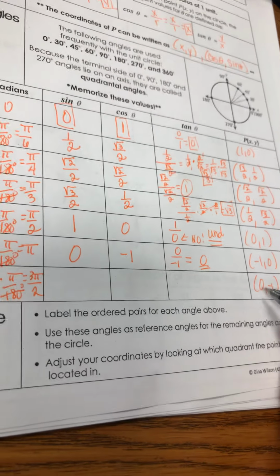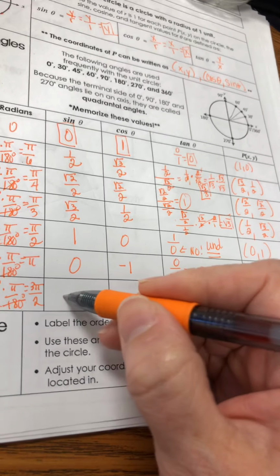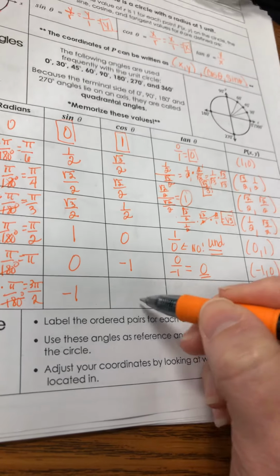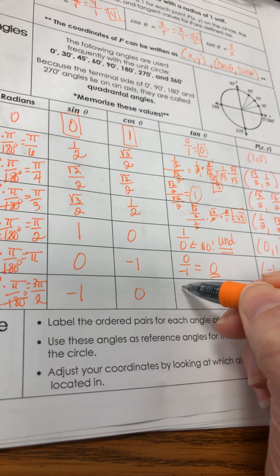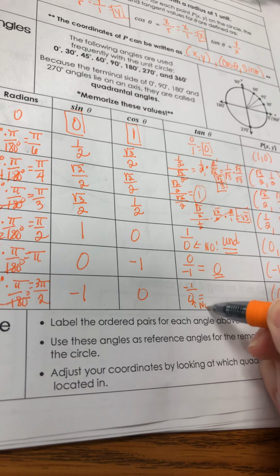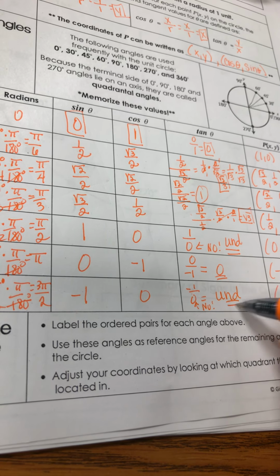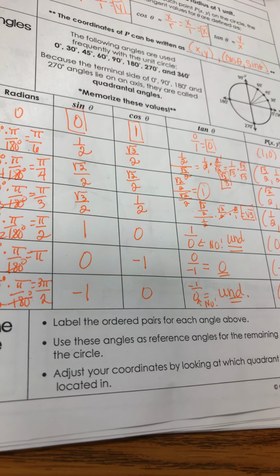Now sine is my y, which is -1. Cosine is my x, which is 0. Tangent is y over x, which is, again, a huge no. Can't have 0 in the denominator of a fraction. So once again, your tangent is undefined.